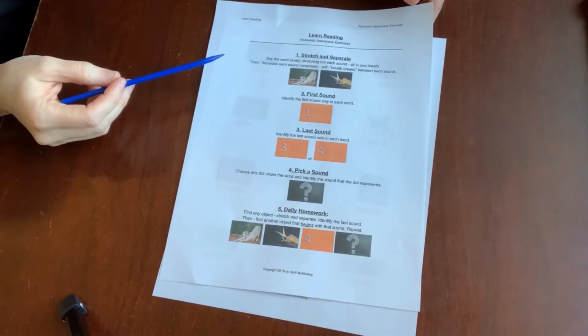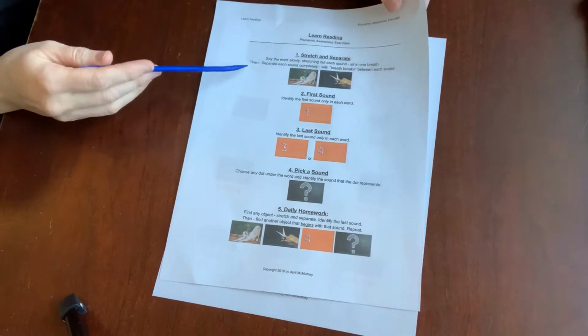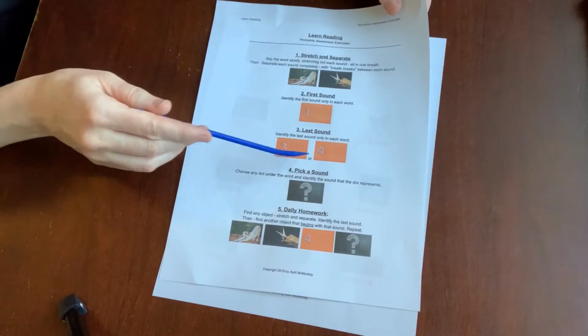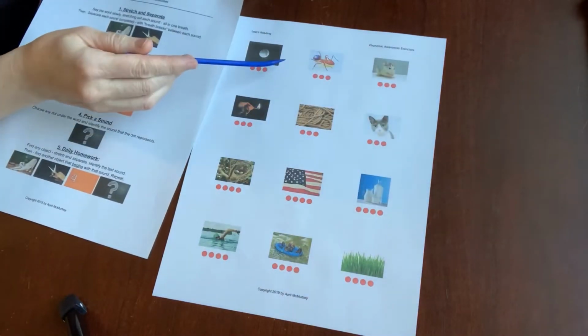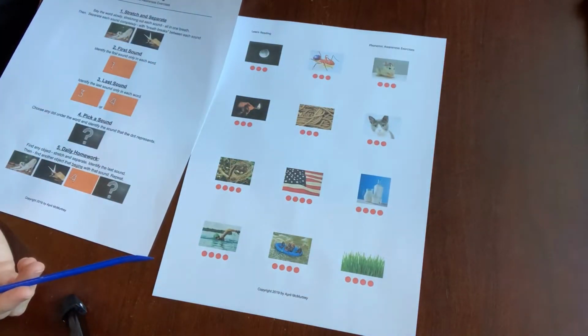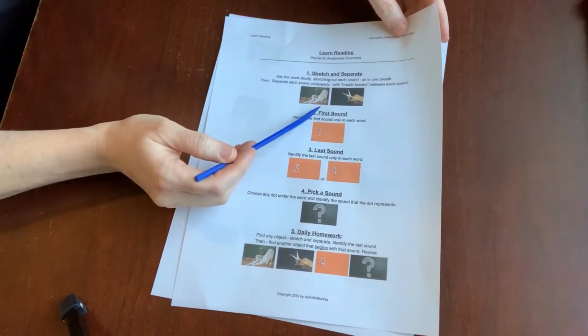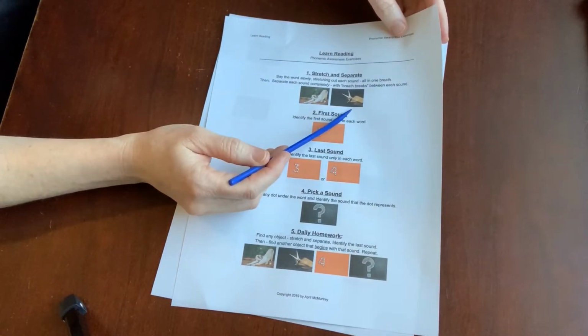Your phonemic awareness homework, you will have 2 pages. This first instruction page comes with pictures to help you know what to do, and then will be the exercise page that you will actually work with. The first exercise is stretch and separate.